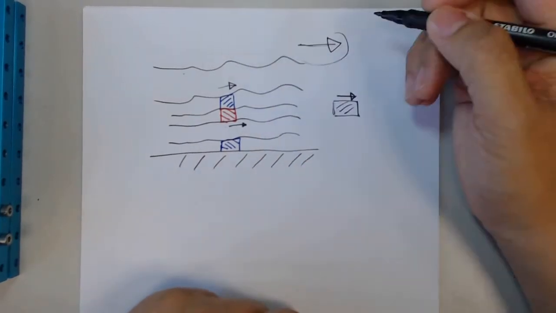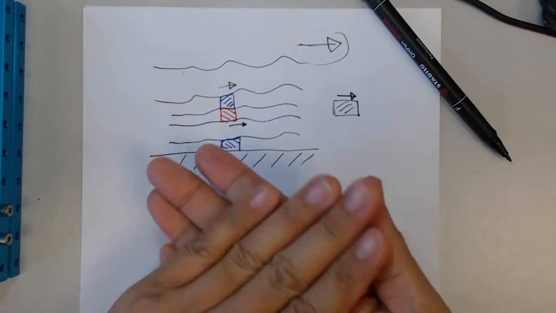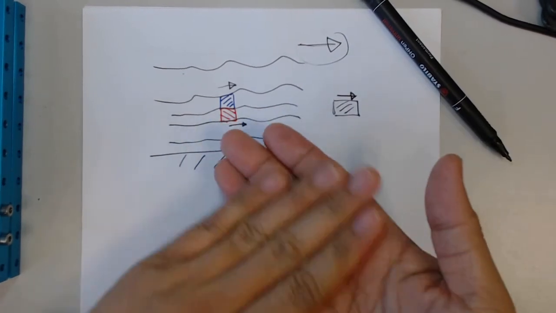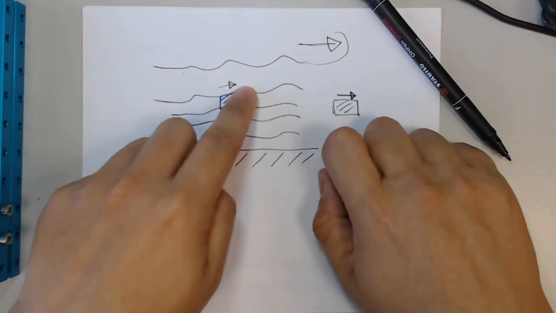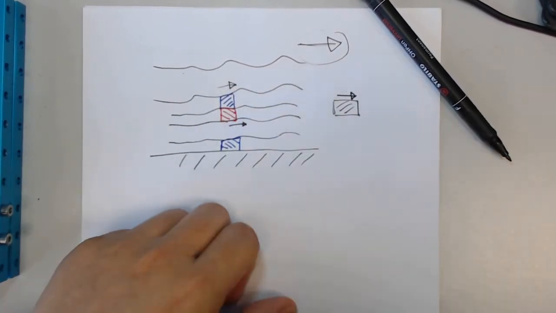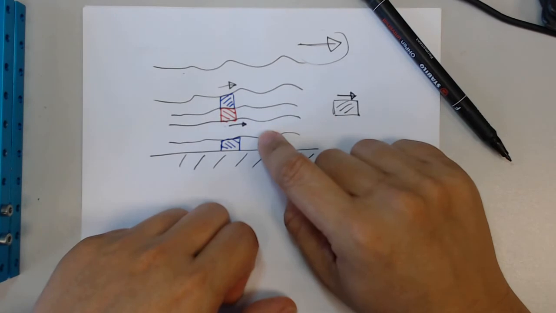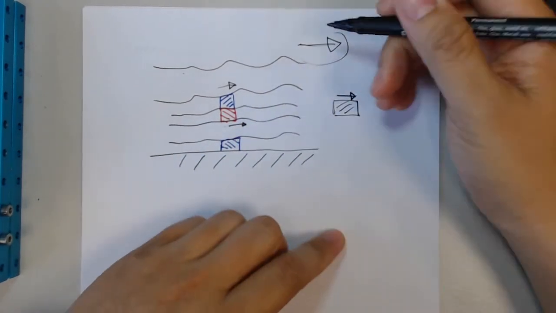The first kind of force is what we call the shear force. This kind of force is acting along the direction of the flow. They are acting against each other simply because at the different layers of the liquid, the speed is different.